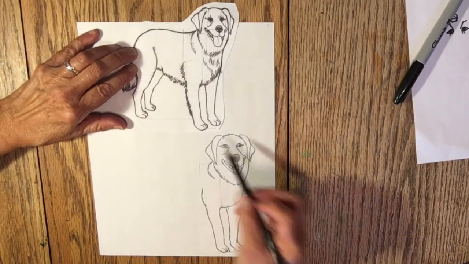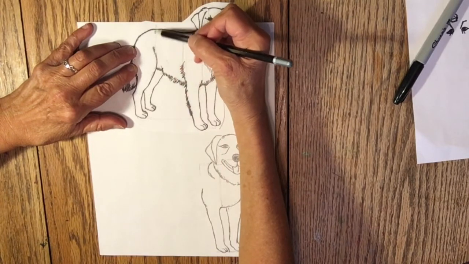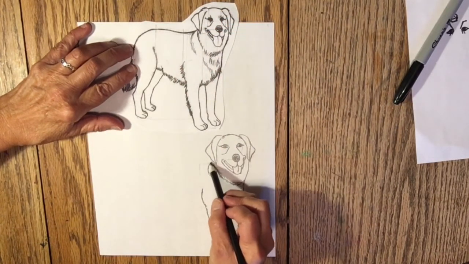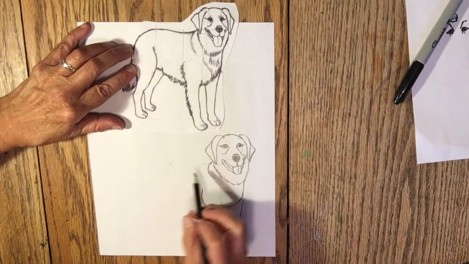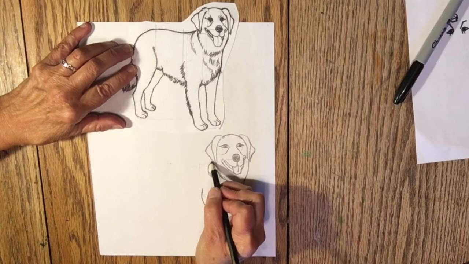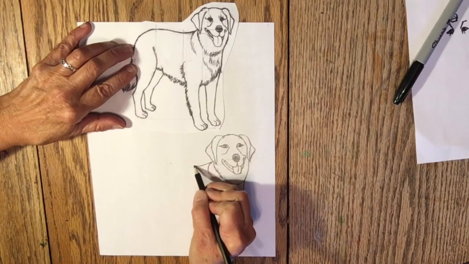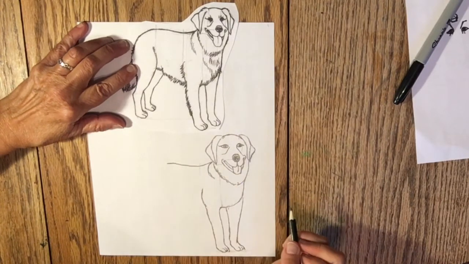All right, now I need to decide how far back to draw his back, and then I need to put a guide dot to indicate where I need to draw the line to. And I'll put my guide dot there, and then I draw this line, just a slight curve right to that guide dot.